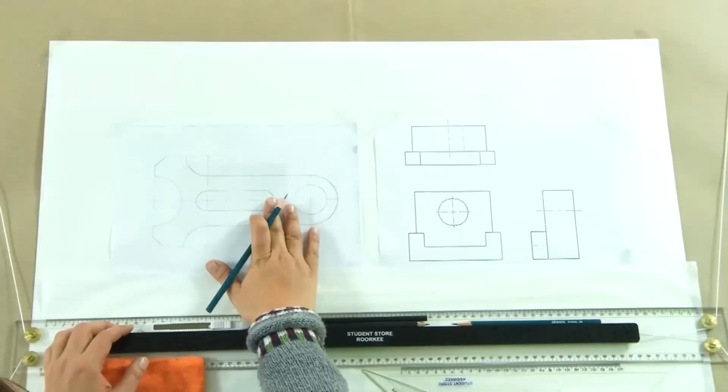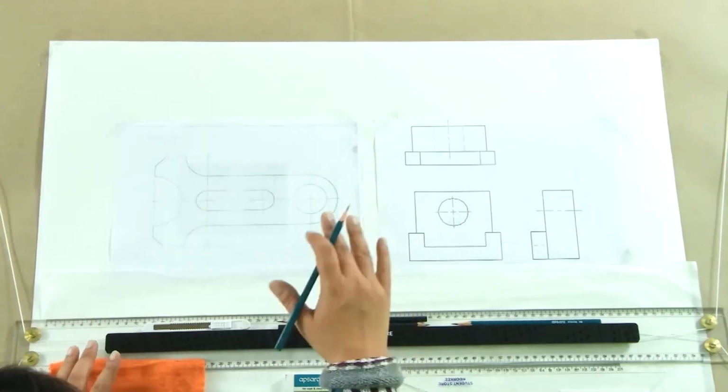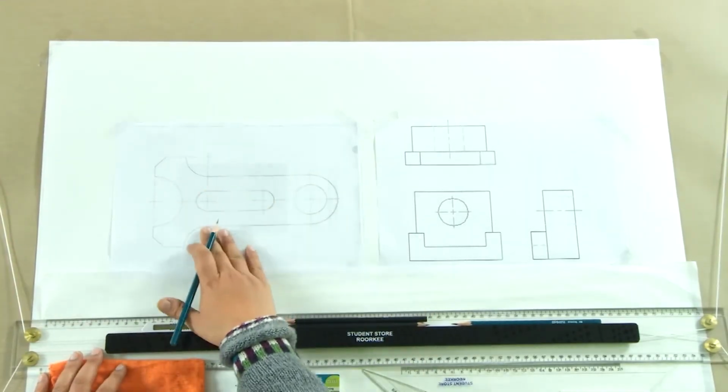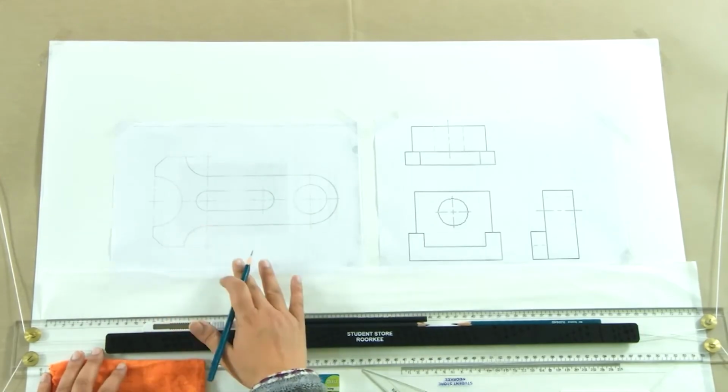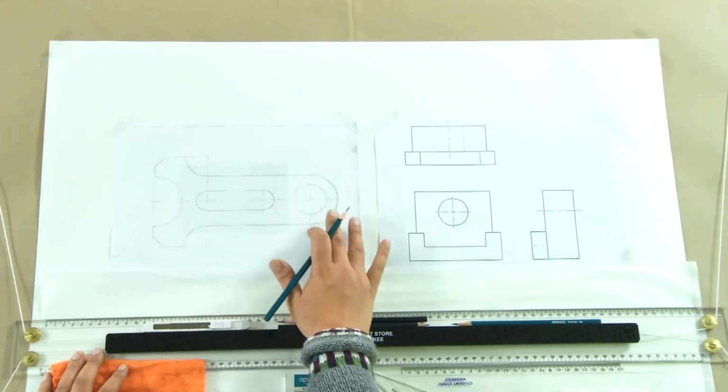Another rule which is very important is that we often do not dimension inside the drawing. It is very rare, done either when the drawing is too large, so that we can clearly read the dimension inside without interfering with the construction lines, all the lines that are depicting the drawing.